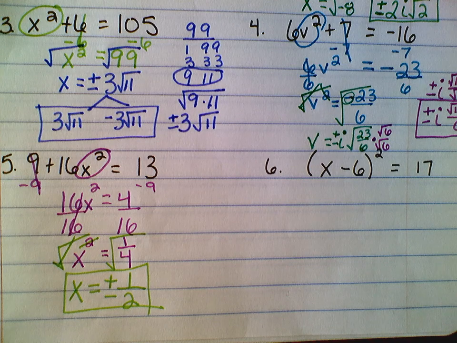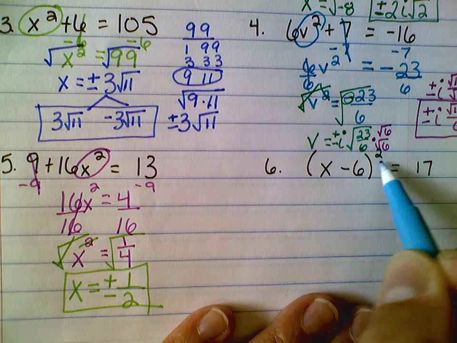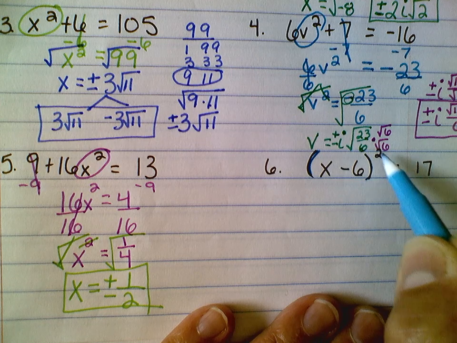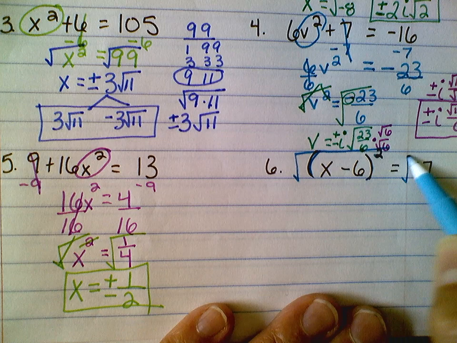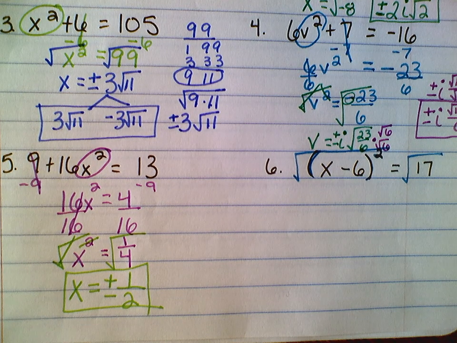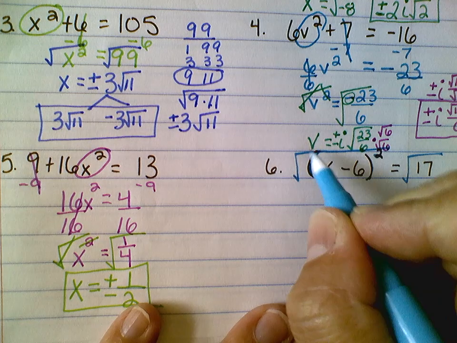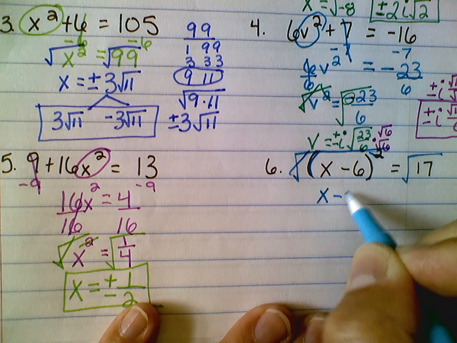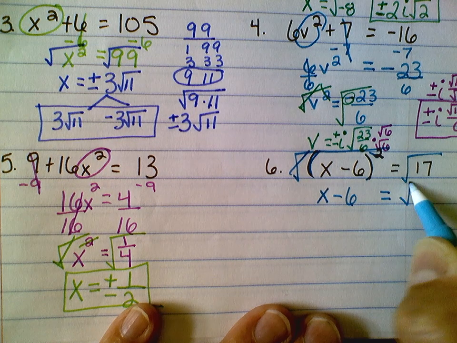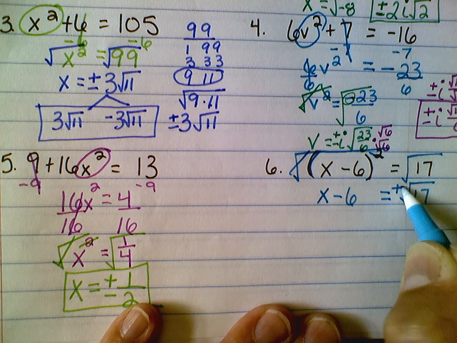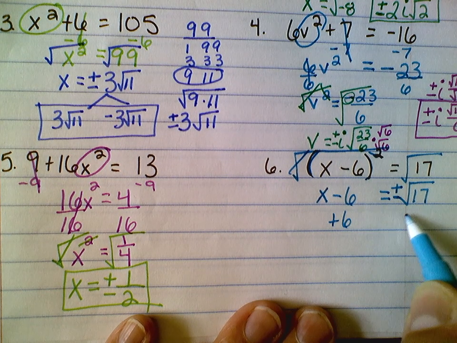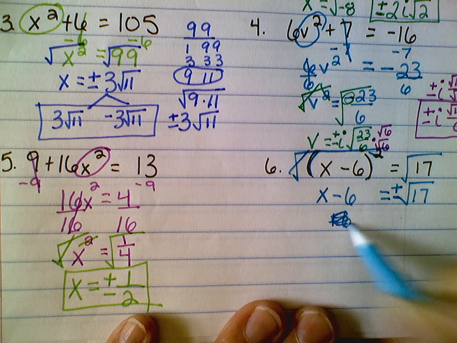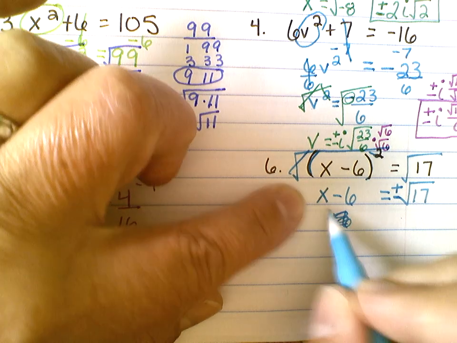All righty. This is our x squared term, so it is already isolated. So I will take the square root of both sides now. So that will leave me with the x minus 6, what's on the inside, and this leaves me with the square root of 17, positive and negative. So when I add the 6 over, I need 2 equations actually, so I'm going to write it so I can illustrate it.